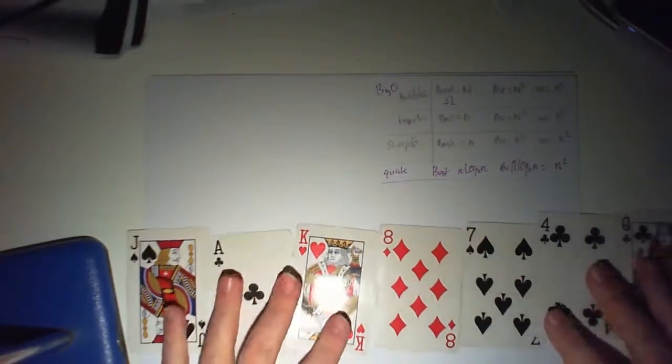Let's do the linear search first of all. Linear search, if you remember, if I want to find the queen, not the queen, not the queen, not the queen, not the queen, not the queen, queen. That took me 1, 2, 3, 4, 5, 6, 7.